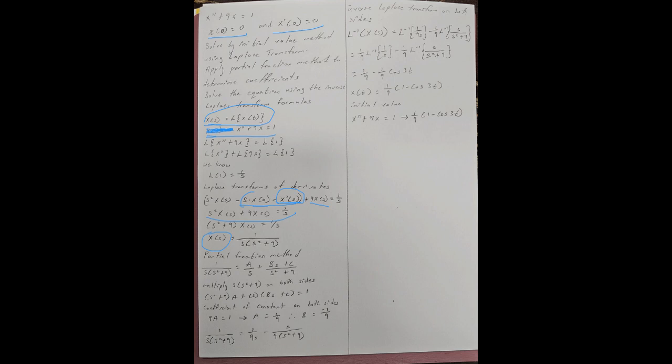I have A over s plus (Bs plus C) over (s squared plus 9). Yeah, I know what you have. Can you just explain to me what is the partial fraction method? Can you use English to explain the mathematics?